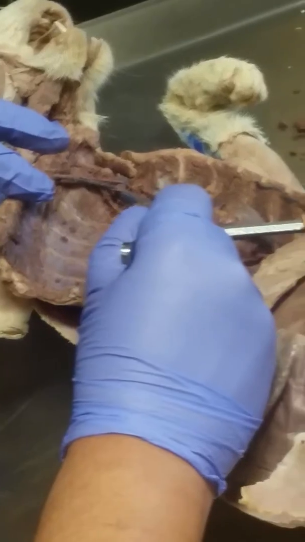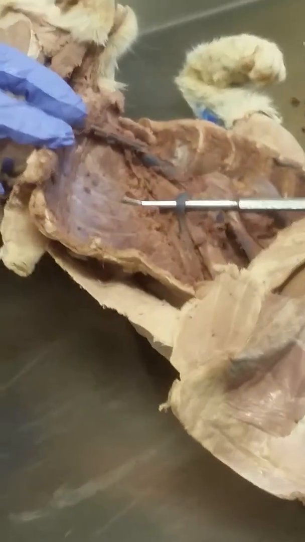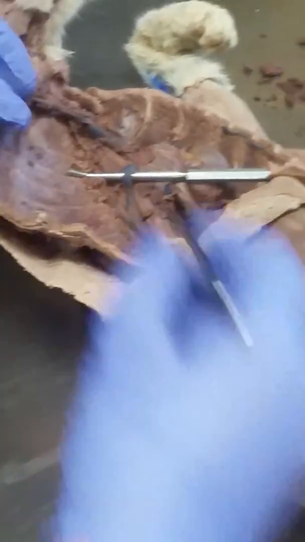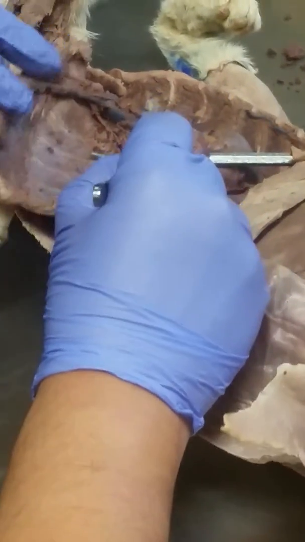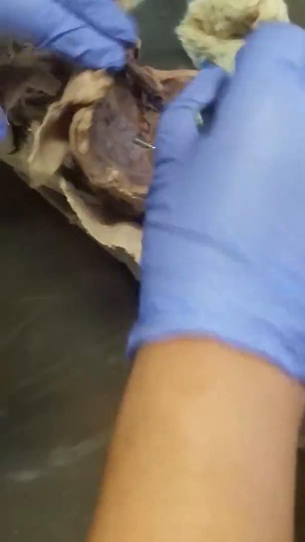So the azygous vein is the last tributary that dumps into the superior vena cava. That sounds like a bonus question. Maybe.